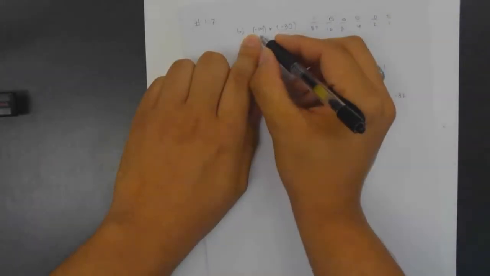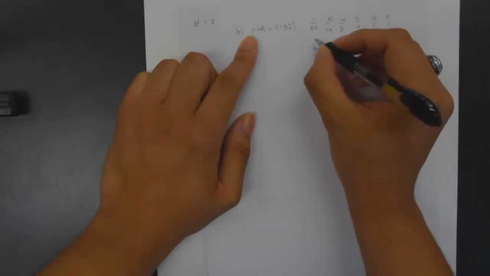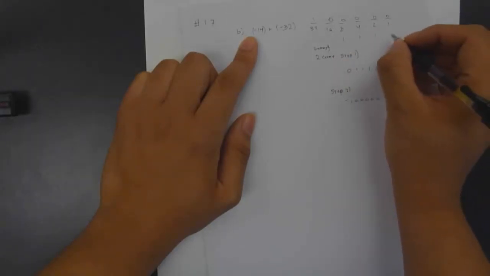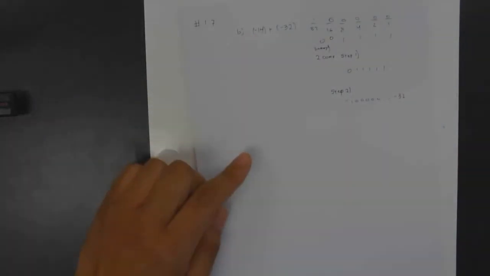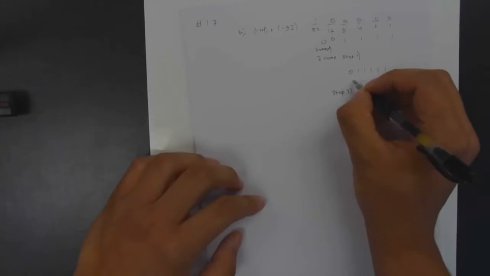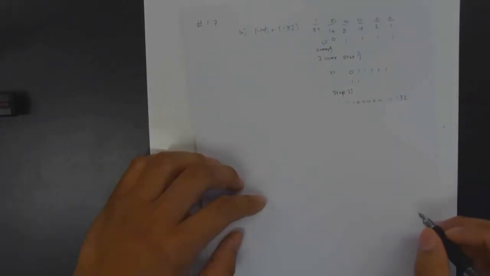Now, what's this second number? It's 14. So to get 14, that's going to be 1. Right? So then using the same process here, we're going to flip the bits. So it's 1, 1. No, that's 15.